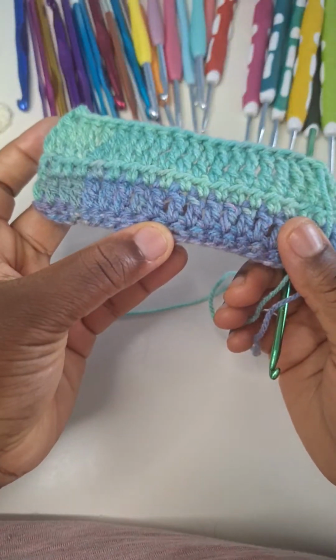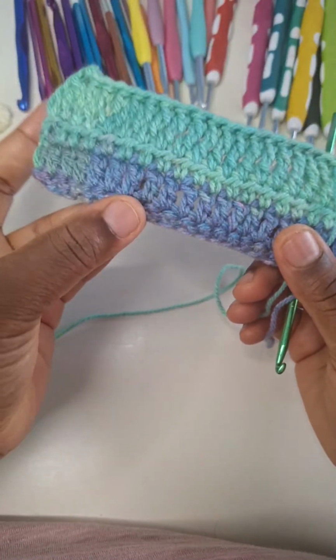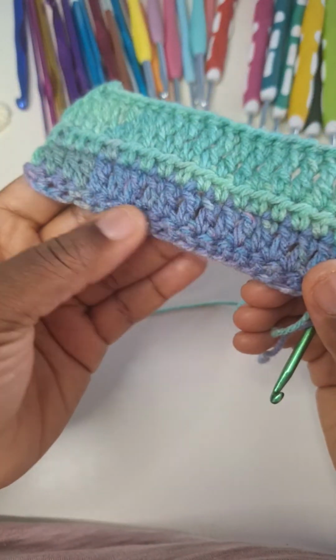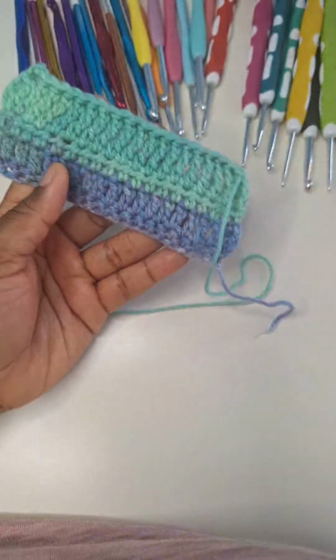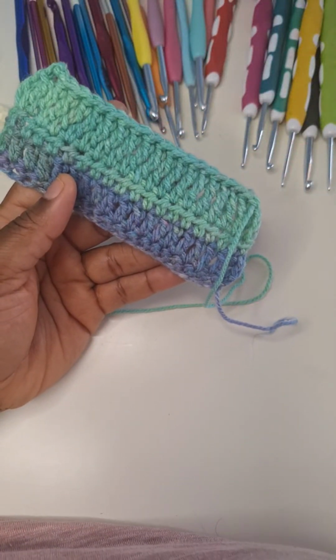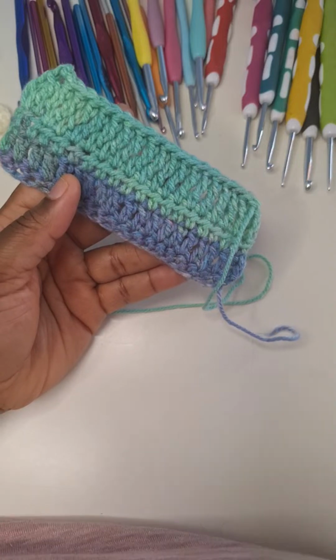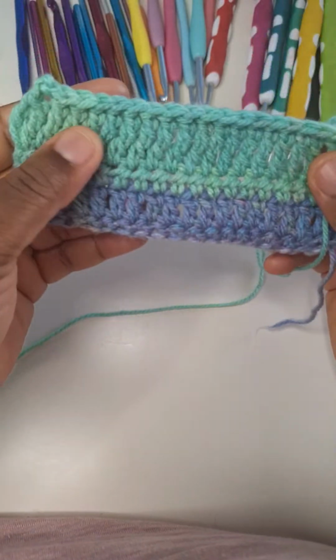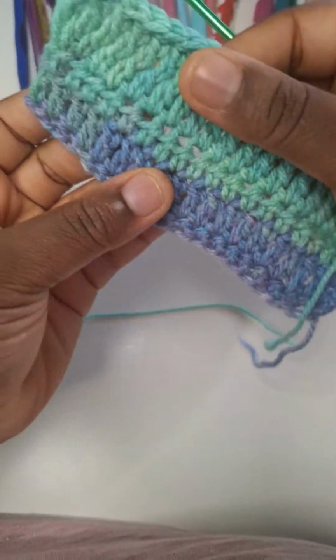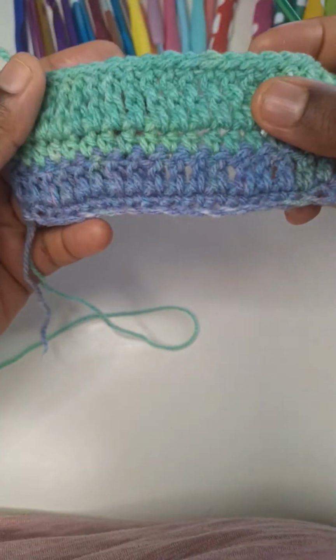So that's perfect for single crochets, and you want clear stitch definition. As you can see, it's very, very clear. So that's all there is about single crochets. Now we go to half double crochet. So this one is the half double crochet.